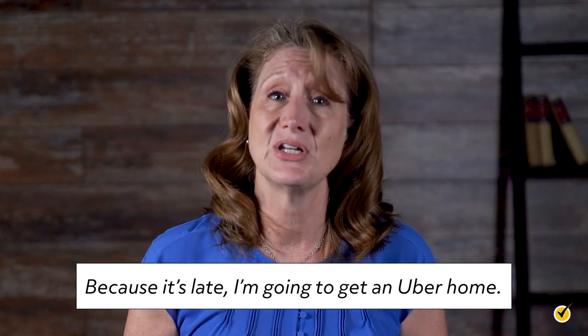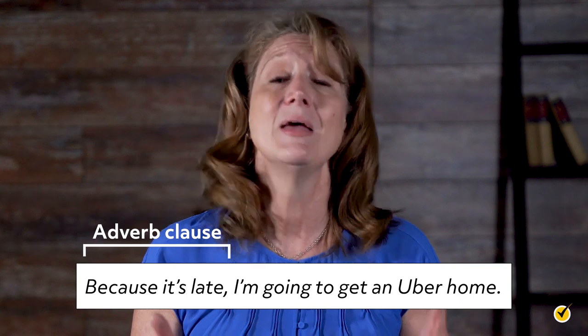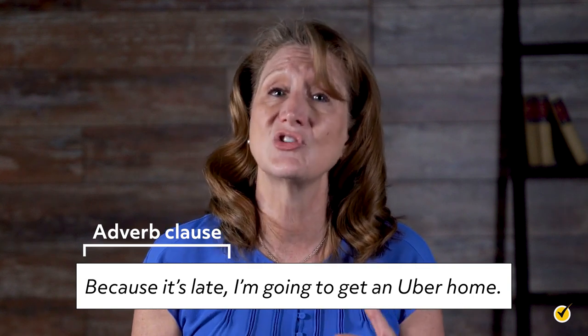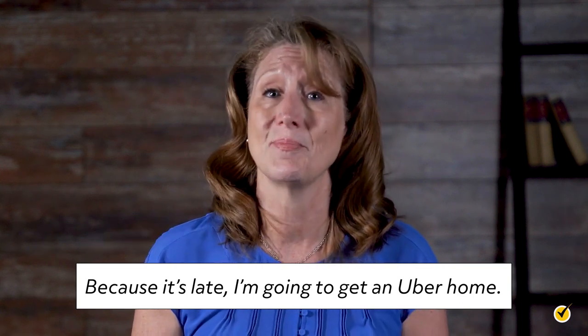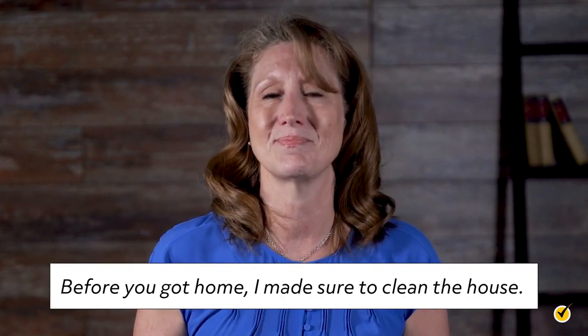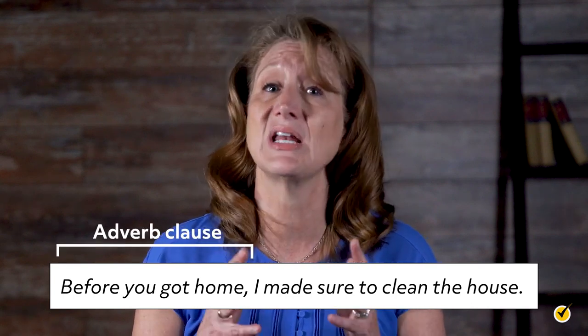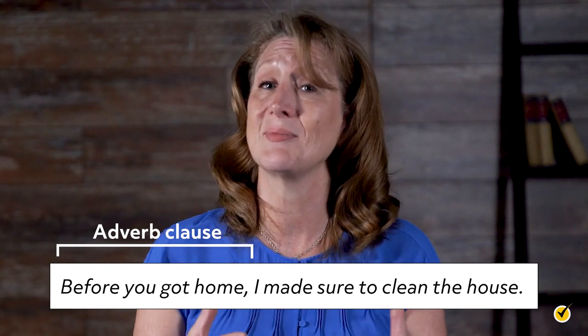The adverb clause here is because it's late. How do we know? Because this clause answers the question why this person took an Uber. Here's another sentence. Before you got home, I made sure to clean the house. Before you got home is the adverb clause in this sentence because it answers the question of when something took place.